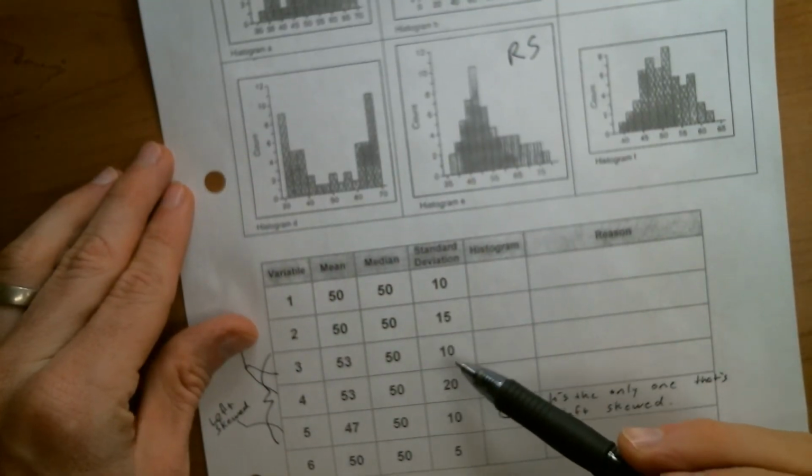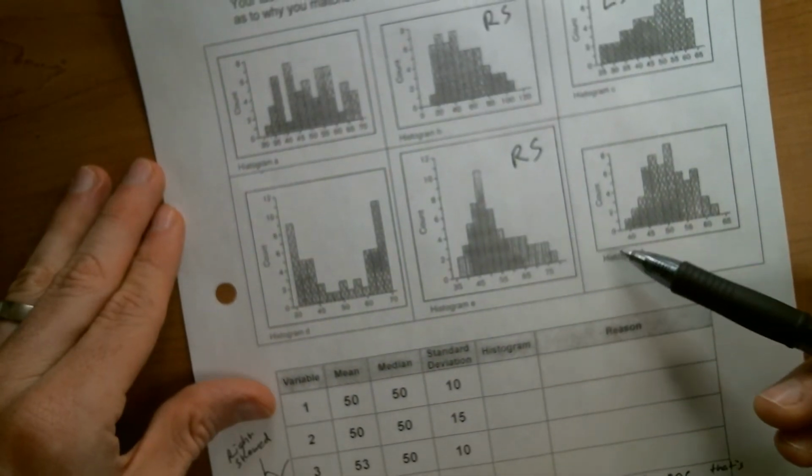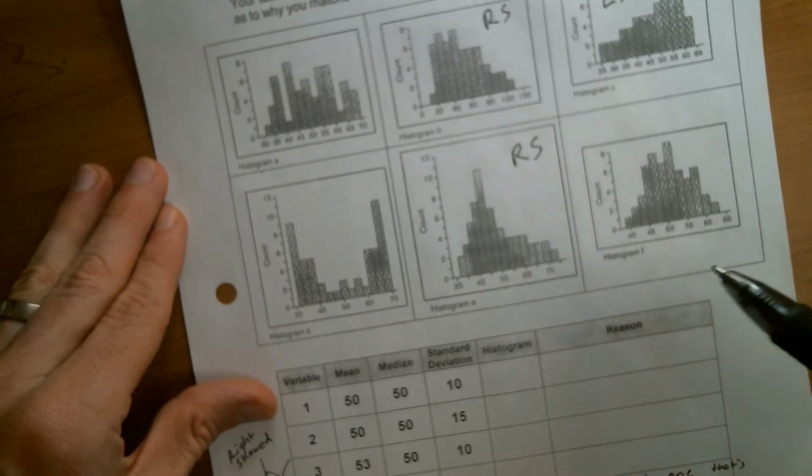Now, if we look down at the numbers, the only difference between these two is that one has a standard deviation of 10 and one has a standard deviation of 20. All right. Now, you have to remember standard deviation is the average distance from the mean. So it's how spread out things are. So if the mean is 53, we're looking at which one has more values that are a large distance from 53. Now, you might be saying to yourself, well, it looks like this one goes out much further, but you have to pay attention to the scale.